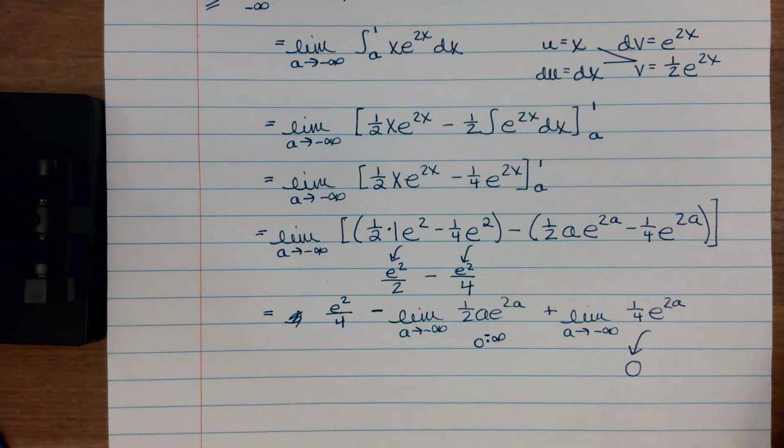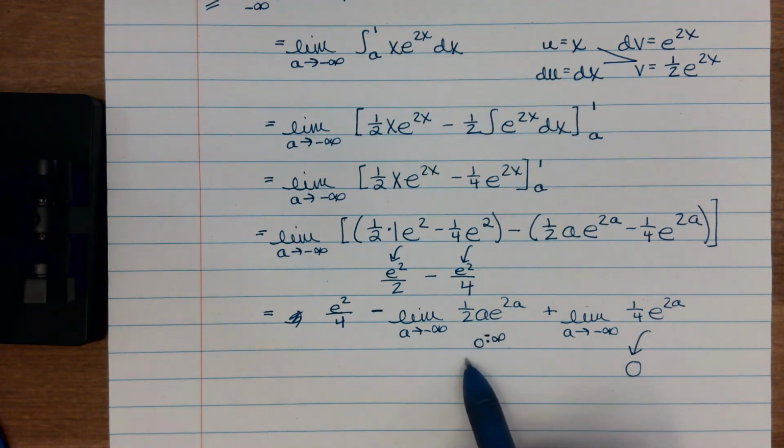We talked about indeterminate forms in relation to L'Hopital's rule, where we had 0 over 0 and infinity over infinity. I could use L'Hopital's rule. Well, it doesn't work on 0 times infinity or 0 times negative infinity. But if I could rewrite this problem in a way that gives me 0 over 0 or infinity over infinity, then I can use L'Hopital's rule.